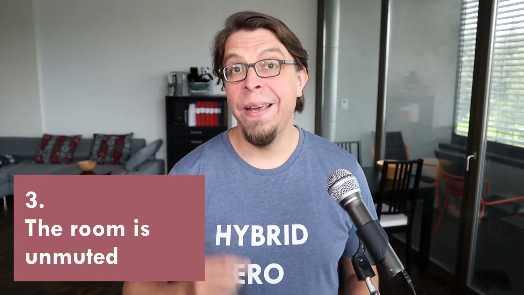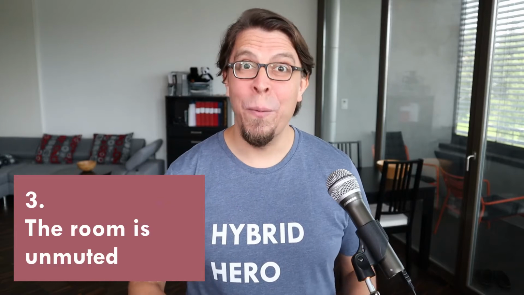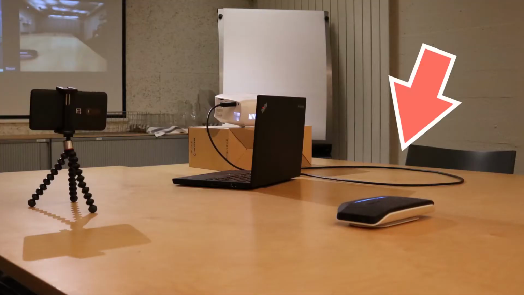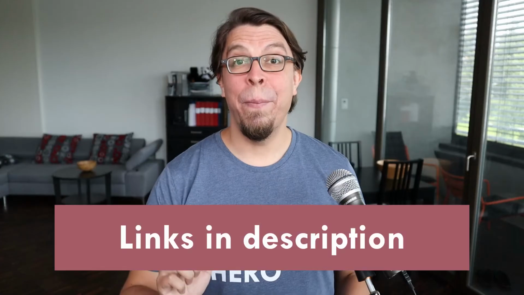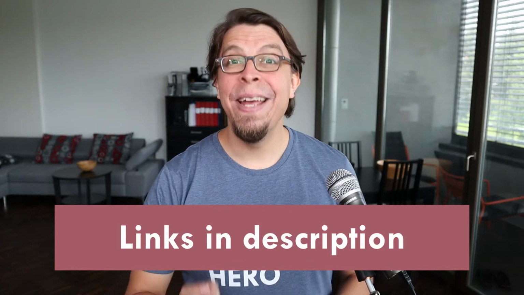Tip number 3 is to remember that in the room you are unmuted. And in practical terms, that means when you're participating in the room, do not whisper to the person next to you, especially if you're using a conference speakerphone like this, which is actually what I recommend. This is the PolySync 20. And the microphones are very sensitive. They will zero in on the person talking, even if they're whispering.